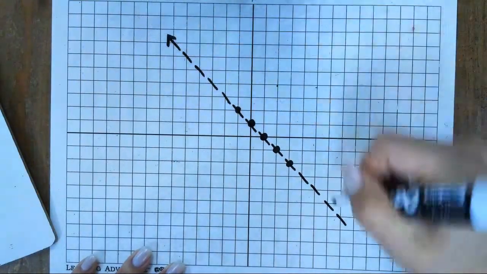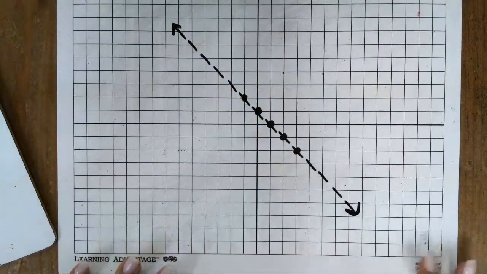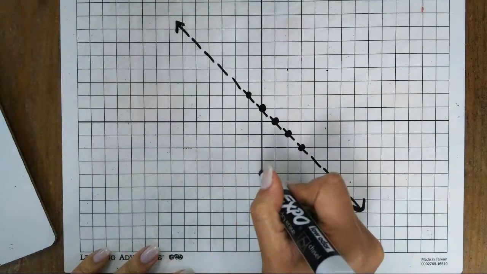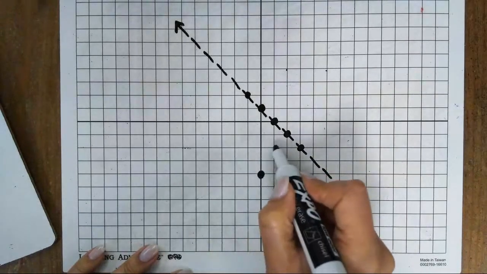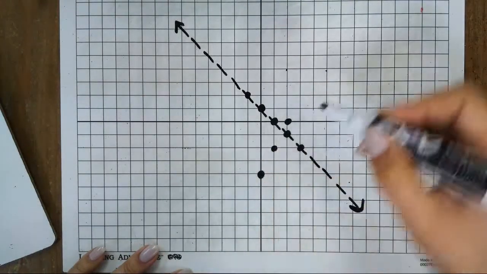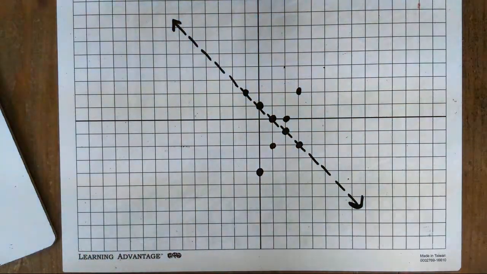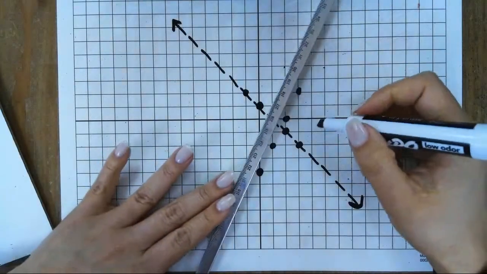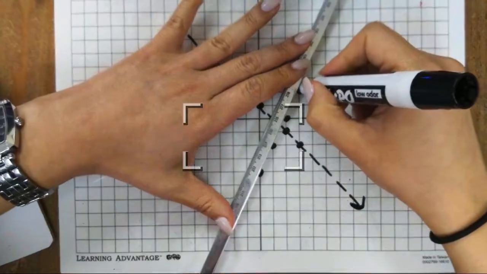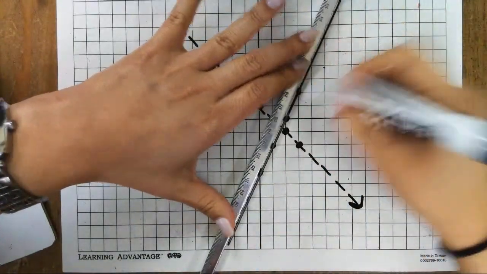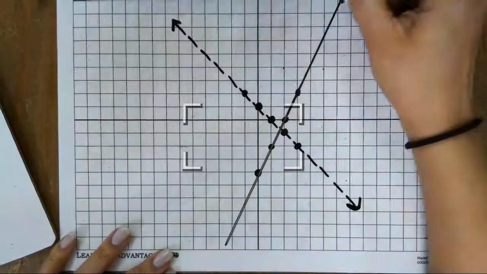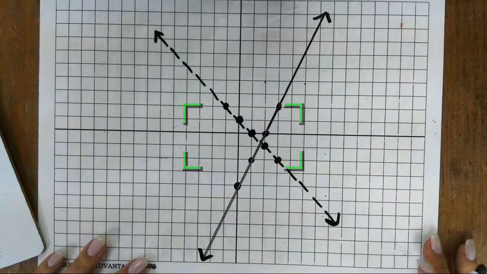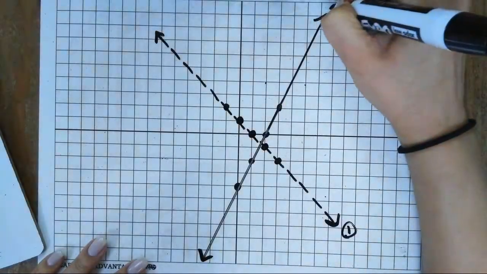And then my next line is a solid line starting at negative 4, so 1, 2, 3, 4. And then I have a slope of positive 2, so up 2 to the right 1. This one is going to be a solid line, so let me go ahead and use my ruler. I made my solid line. So that's what your graph looks like so far. This was line 1 and this is line 2.